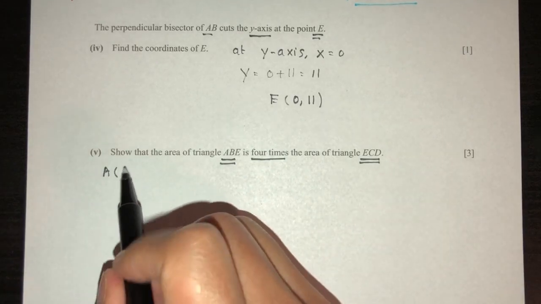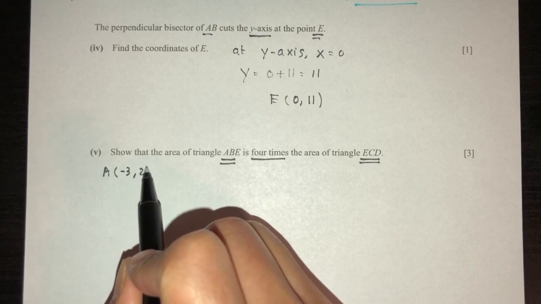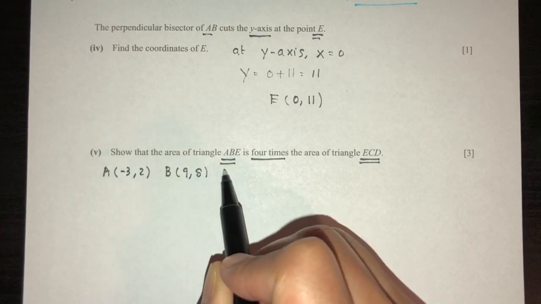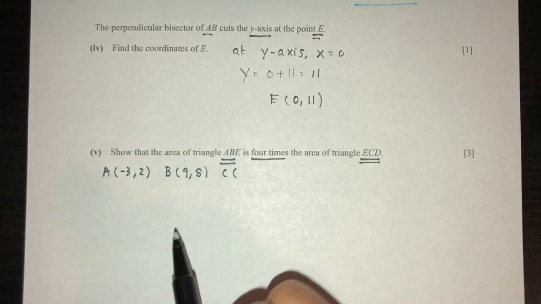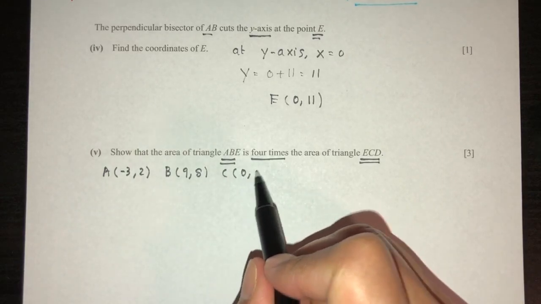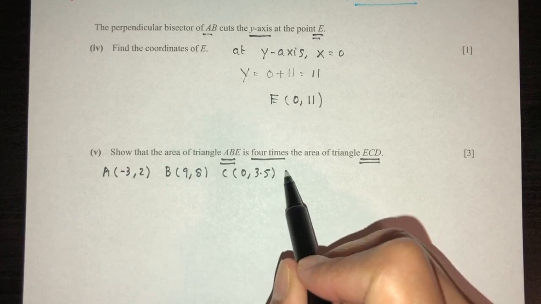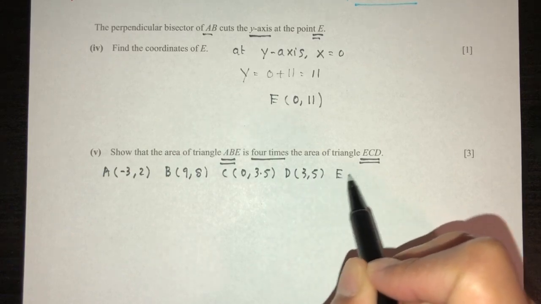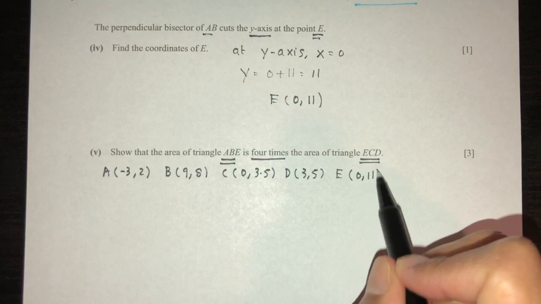A will be minus 3, 2. B is 9, 8. C has been found from part 1 as 0, 3.5. D is the midpoint, 3, 5. And E is the value of 0, 11.